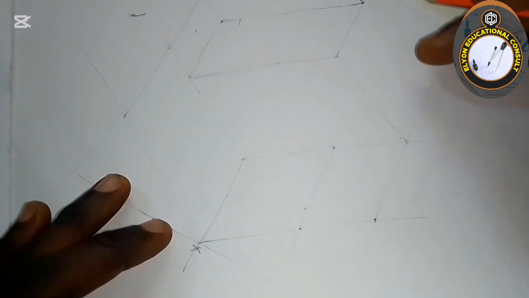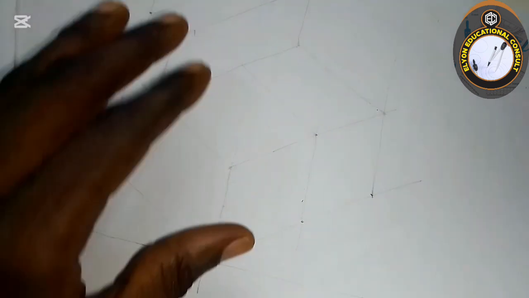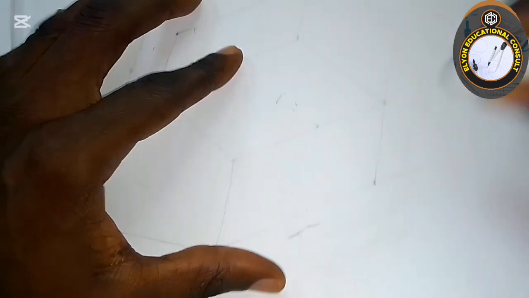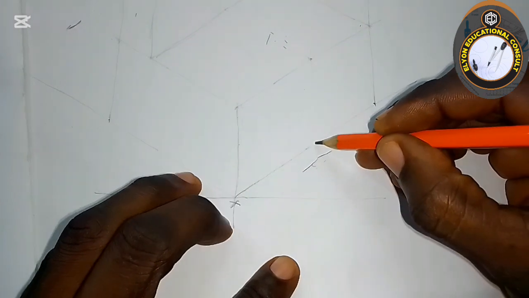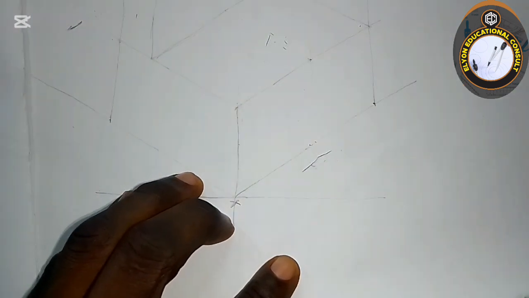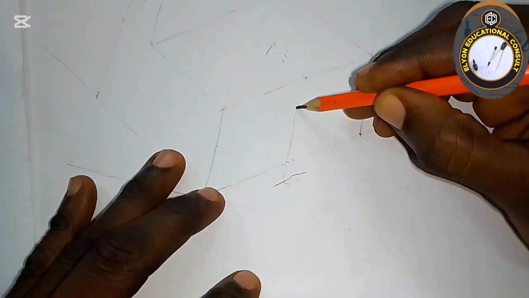Then here also, let me take this line away, let me redo it. It seems it's not that centralized. So let me come down a little like this so you can see what I'm doing. Then you have this.